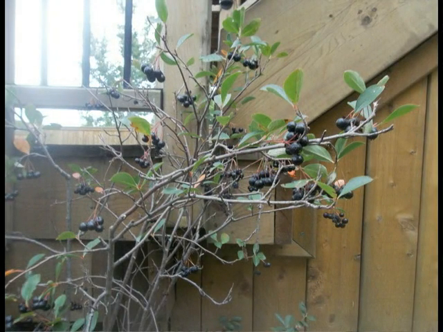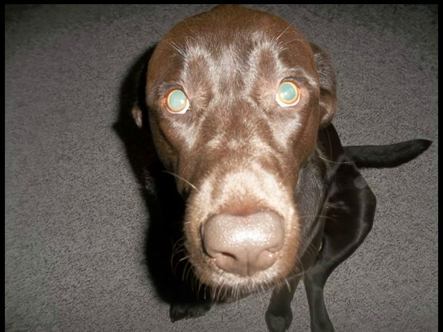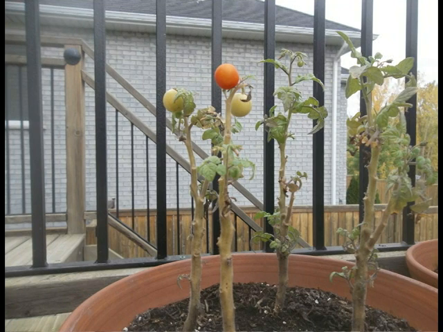A producer, like an autotroph, can make its own food without consuming another living thing, like this black chokeberry bush. The scavenger feeds on the corpses of dead animals and plants. My dog is a scavenger because she scavenges the kitchen floor after every meal. An autotroph can make its own food without the consumption of another living organism.